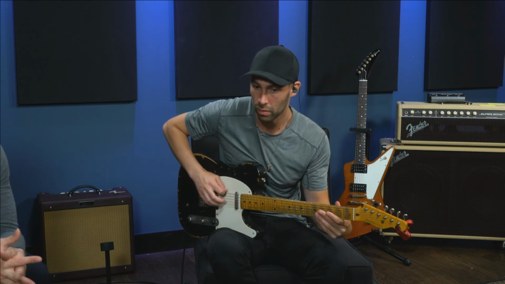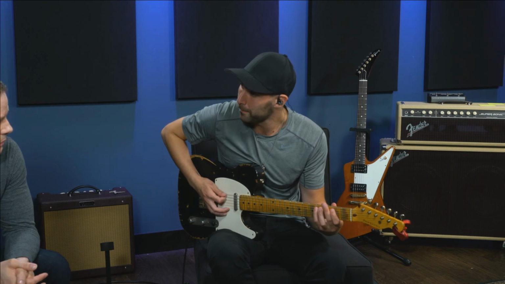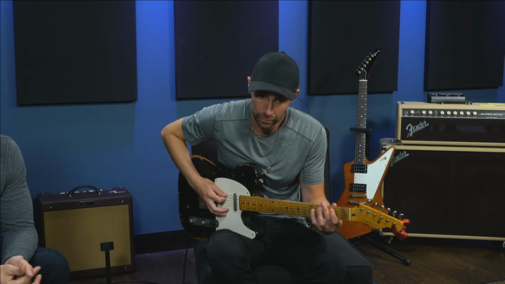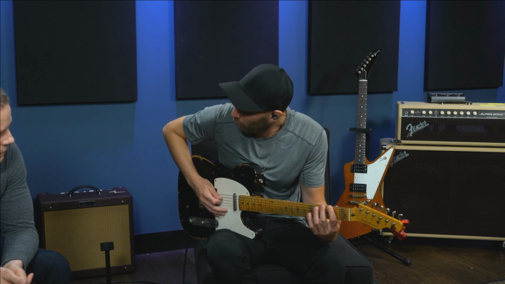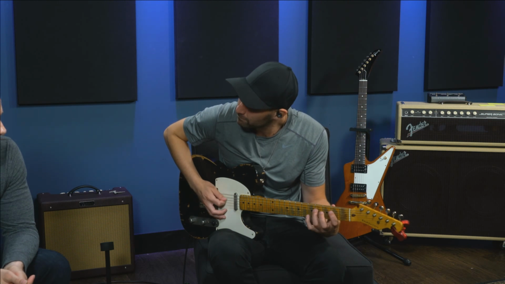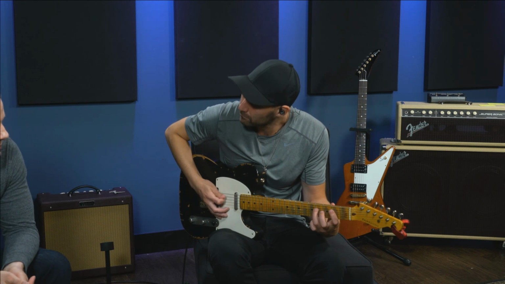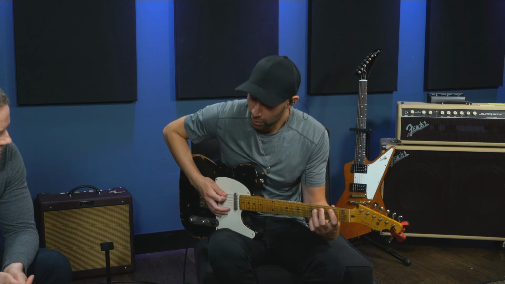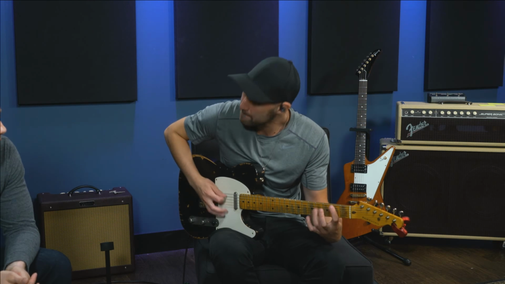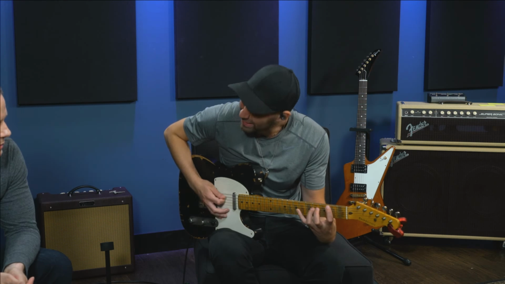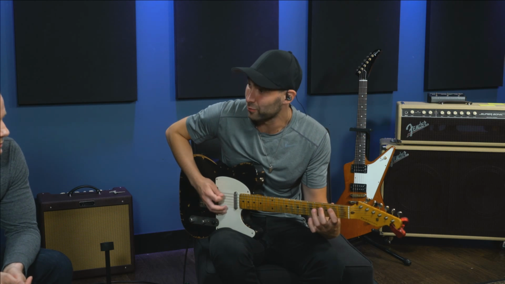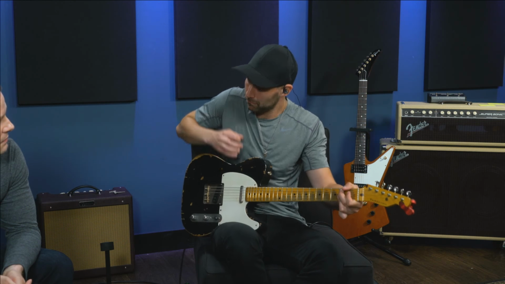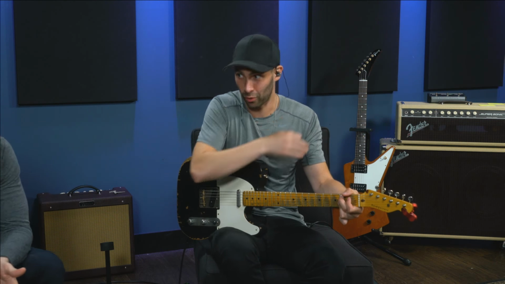So here's the 1 chord. There's 1 bar. 3. Walk up to the 4. Back down to the 1. Up to the 5. Down to the 4. Turn around. 1, and then we start all over again.